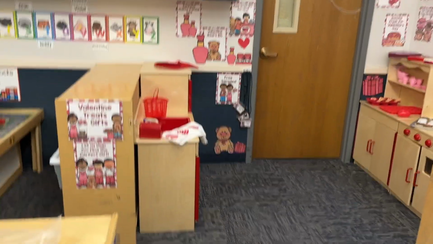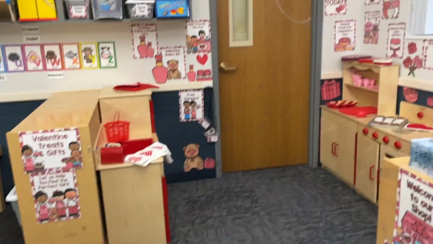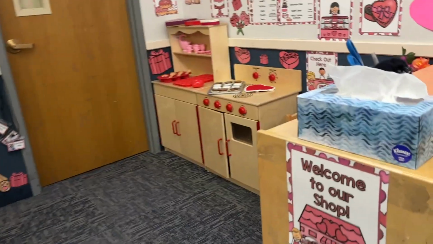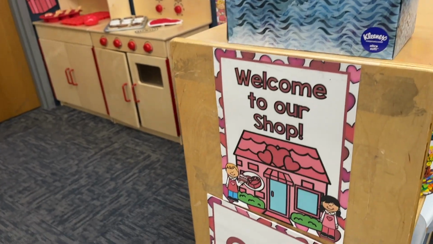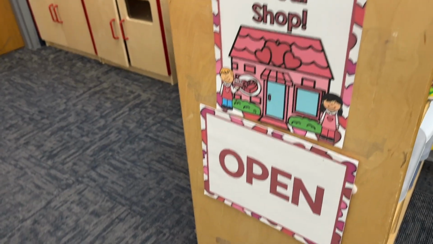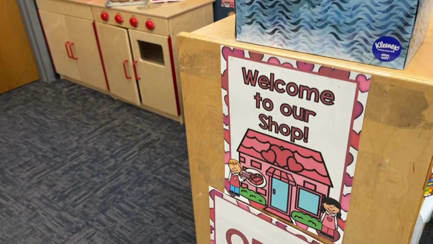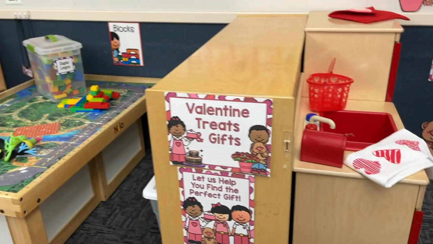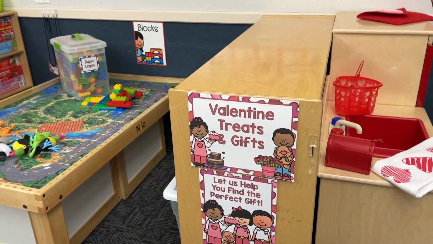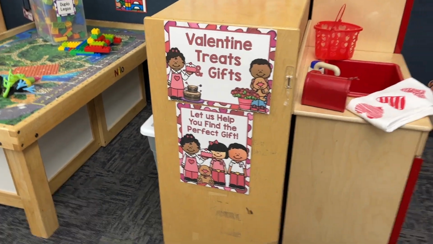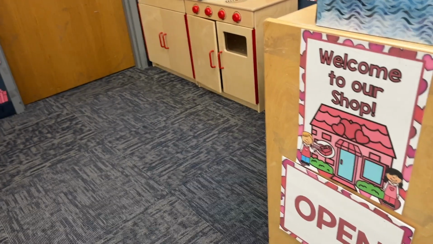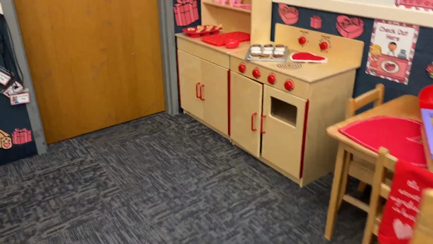Okay, so I'm going to show you a dramatic play that I have set up already. This is my Valentine's shop. I've got my welcome to our shop and my open and close sign. I'm actually surprised I didn't have one of those for my dinosaur thing. I might make one when I get home. Just another little sign over here. This is my entrance to the area, so it's clearly marked that from here you are going into a Valentine treat and gift shop.